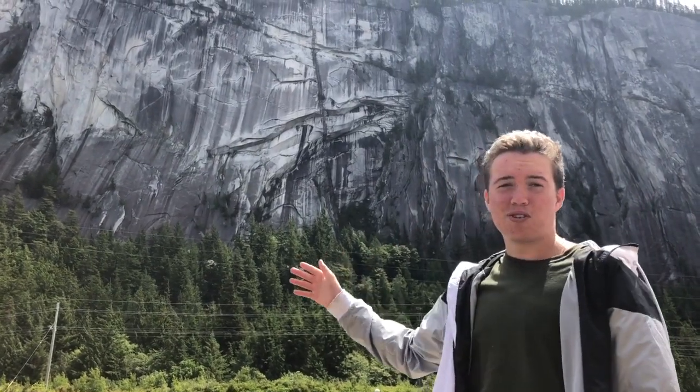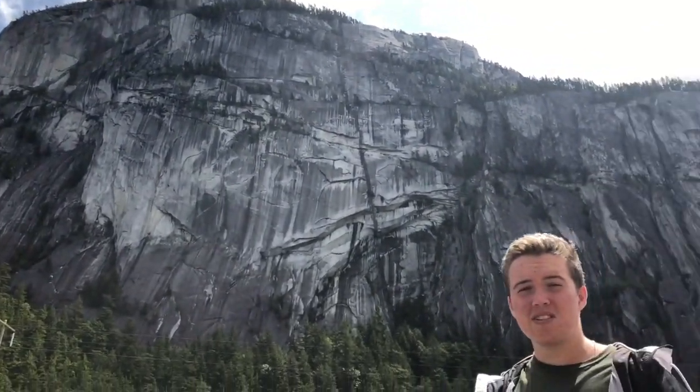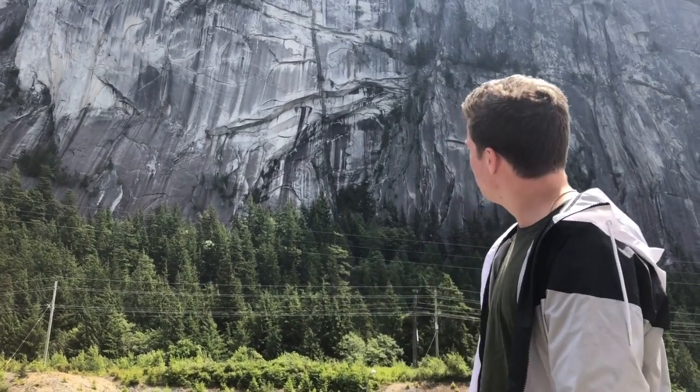Behind me is the Chief, also known as a batholith. It was formed millions of years ago, and it was also called a magma chamber. It was pushed up due to tectonic uplift after it solidified underground.